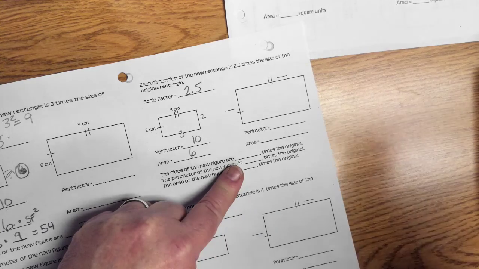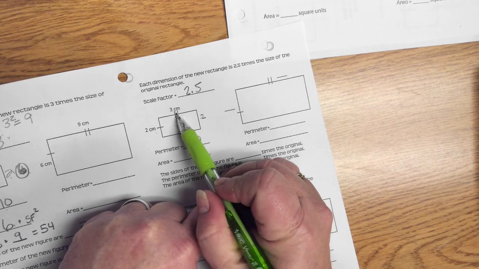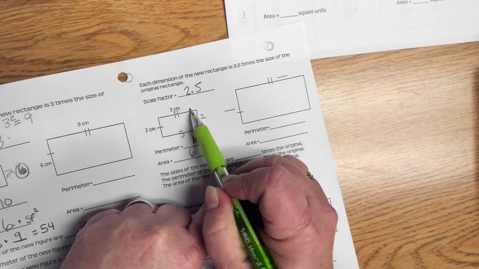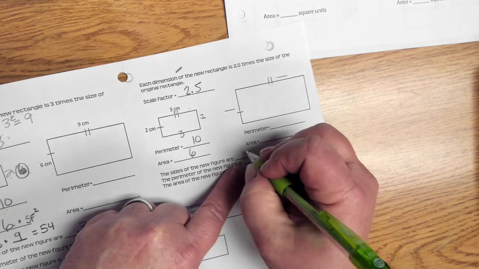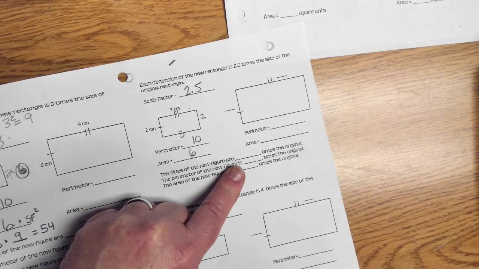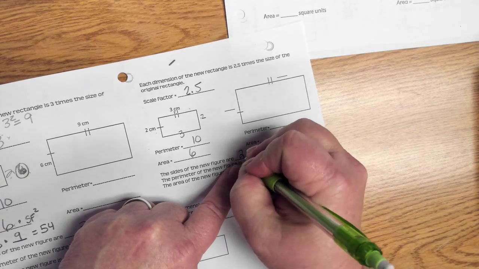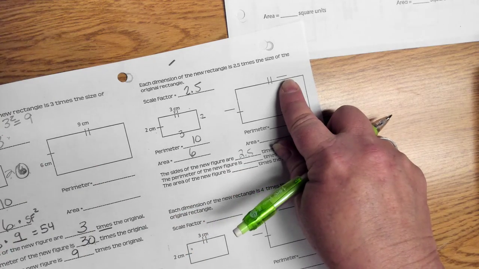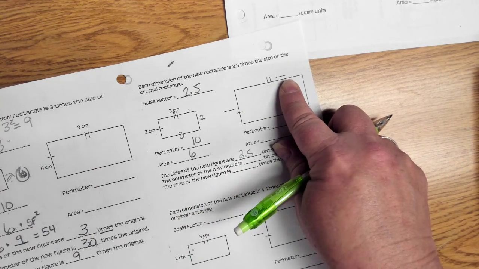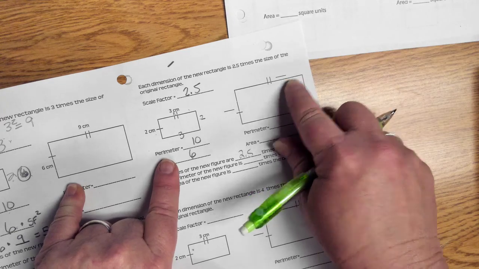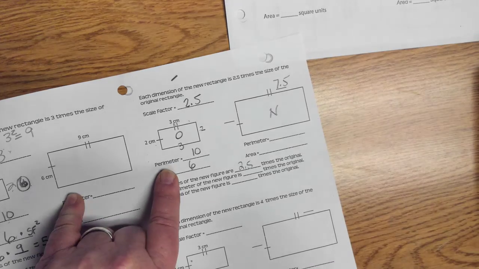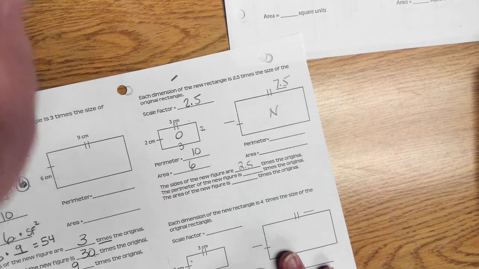2.5 times larger, because to find the new side length, what did you do yesterday when you needed to find the new side length? You took 3 times 2.5, didn't you? So that means that the sides of the new are 2.5 times the original. So if you take 3 times 2.5, what do we get, Hector? So this would be 7.5 if this is the original and this is the new. Okay?